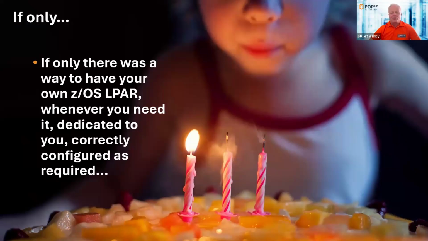Okay. So every situation is different, but let's imagine that on a webinar like this, PopUp are going to provide an easy button to press, and using that button is going to instantly stand up a mainframe environment that's completely configured just as required for your training needs.